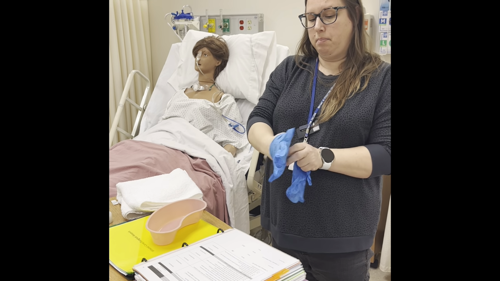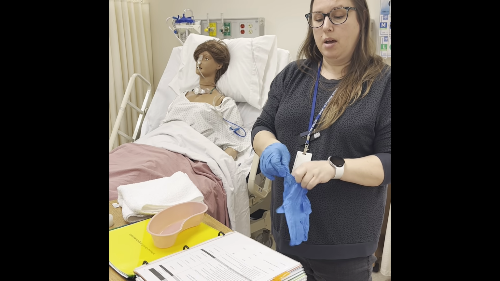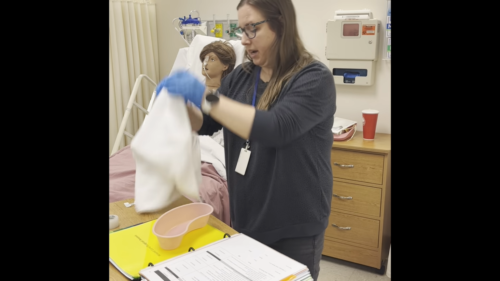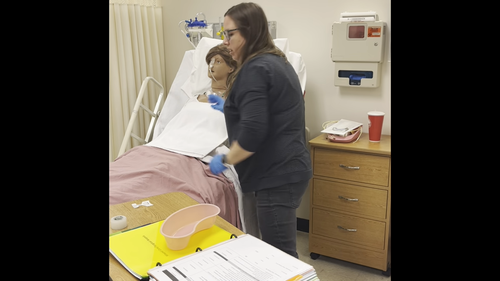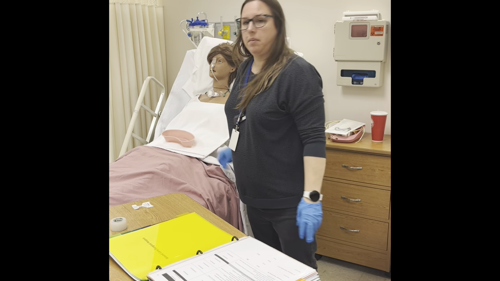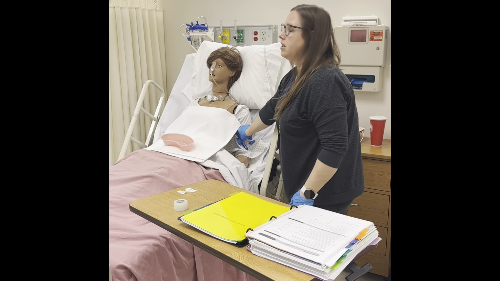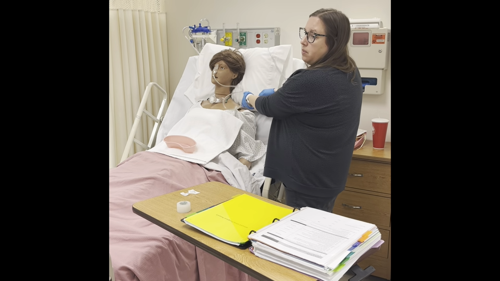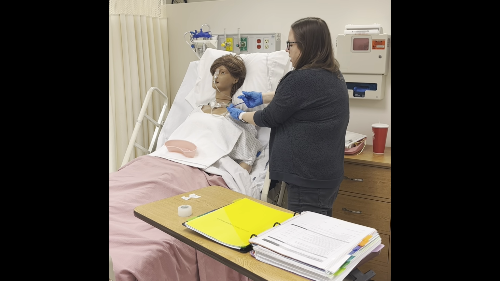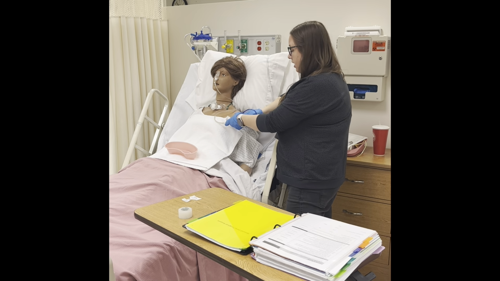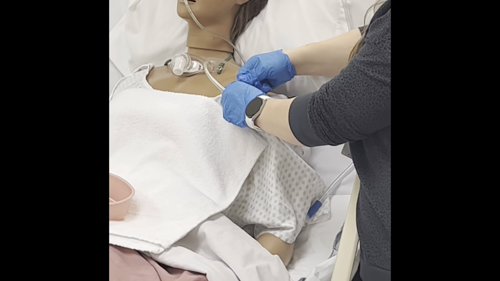Tells you to, again, put the clean towel over their chest. Make sure they're in semi-Fowler's or high Fowler's to prevent any aspiration. Again, in case they feel like they might throw up, we want to give them the emesis basin. We're going to start disconnecting everything. So if this vacuum was connected, we would disconnect it and then connect our tube together so it's anchored off. We're going to unpin it from the gown.